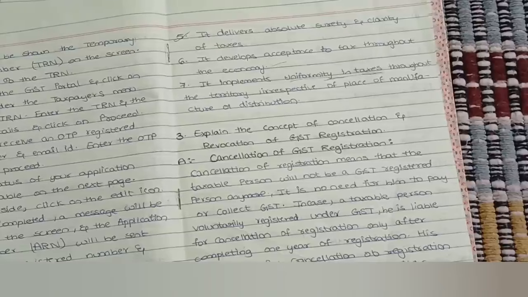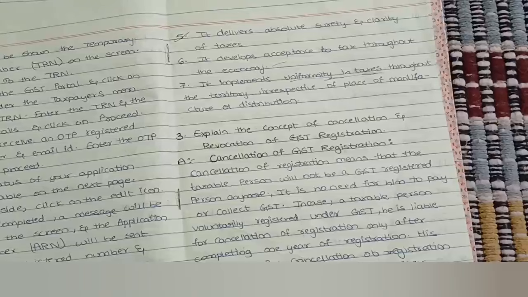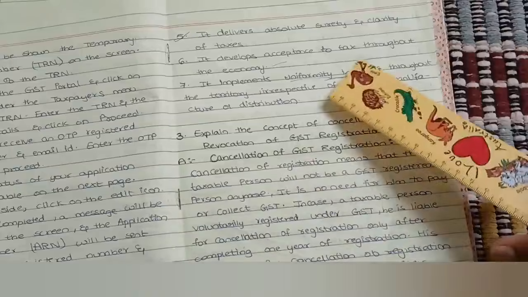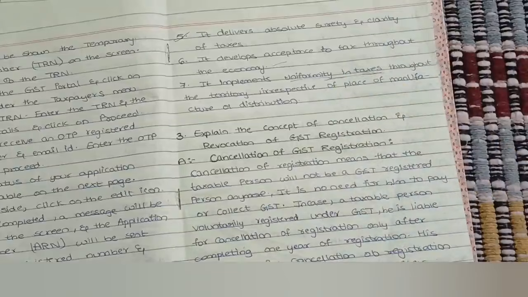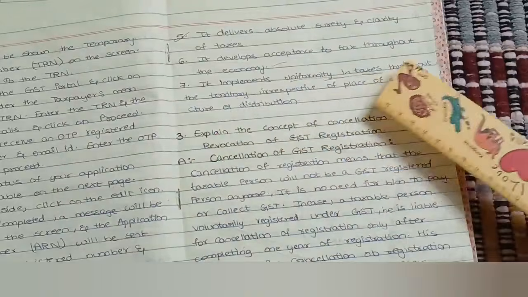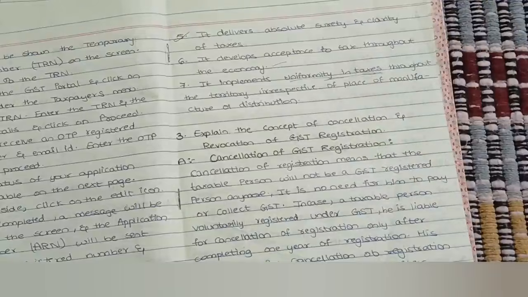See, simple thing, before 2017 we were not that much aware of the tax system, but after the implementation of GST, we are getting to know for what purpose we are paying CGST or state GST, whatever it might be. Okay, so it develops acceptance throughout the economy, because after implementing GST, every citizen is accepting that, right? And it implements uniformity in taxes, means every tax will be uniform.